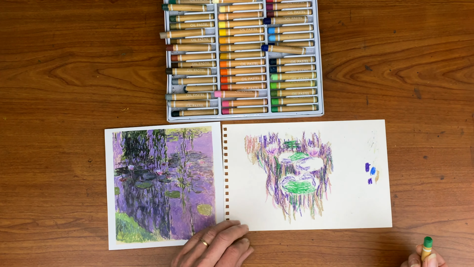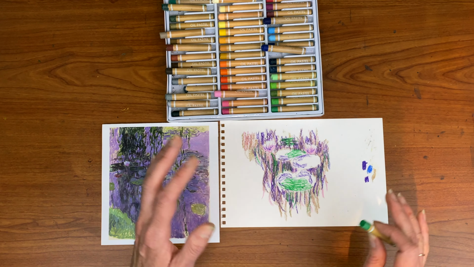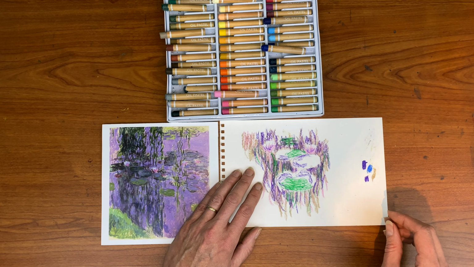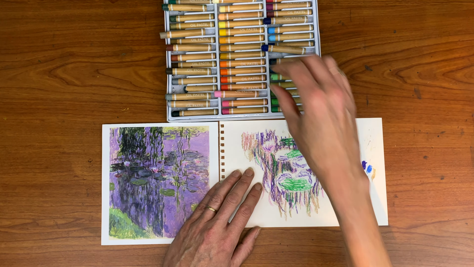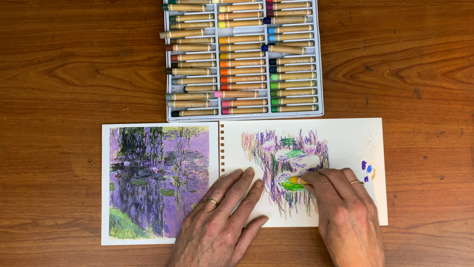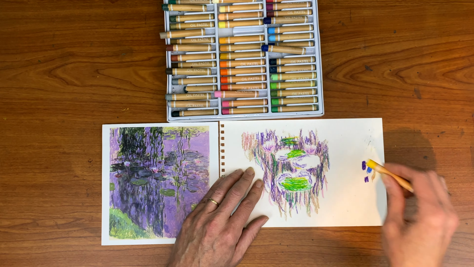And at this point, hopefully you're asking yourself, I hope this is going to work out. This looks like a disaster. And if you are asking yourself that question, you're probably doing it right. So don't panic. We will get there. I'm going to add some yellow to that green, like I just said, not being very specific about it, just kind of covering it a little bit.